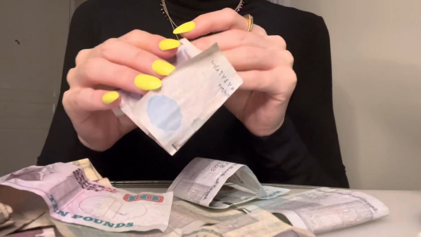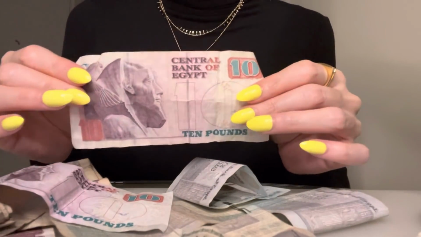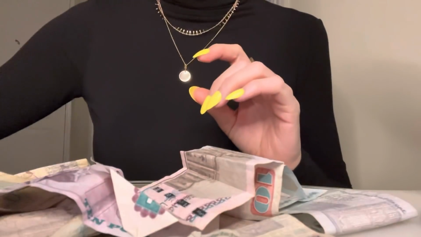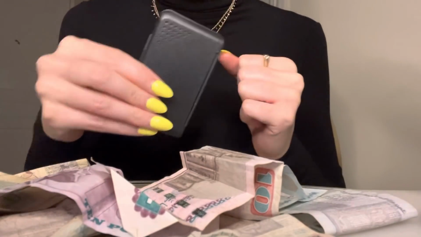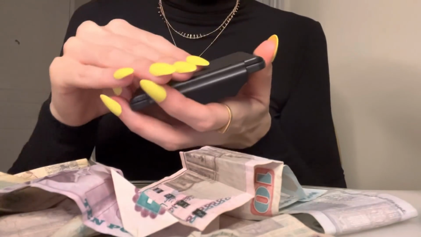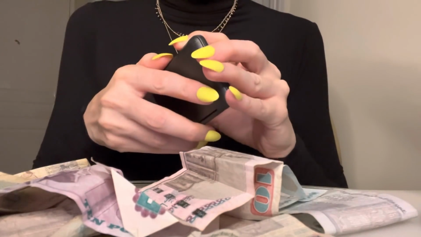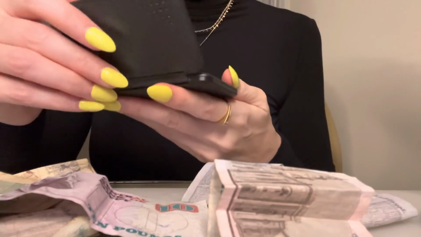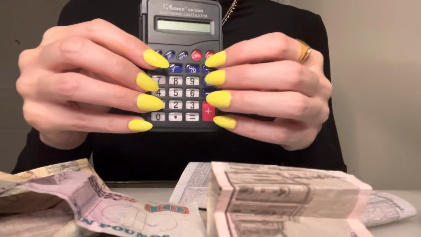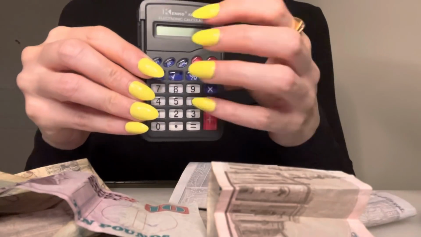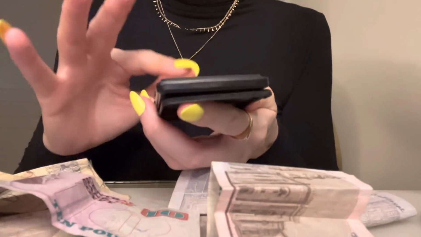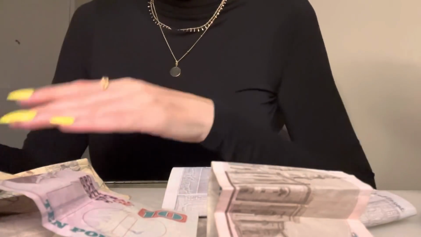So Sierra's idea was to sort through Egyptian pounds and then use this little calculator. Sierra, just a small one, but she had the idea of having a calculator, so I'm going to make some clicking sounds with it. Okay, I finally opened it. It took me way longer than it should have. I had to get something to open it. So I'm going to be doing bits of sounds on them. There's a beep. Maybe I'll put it over here.